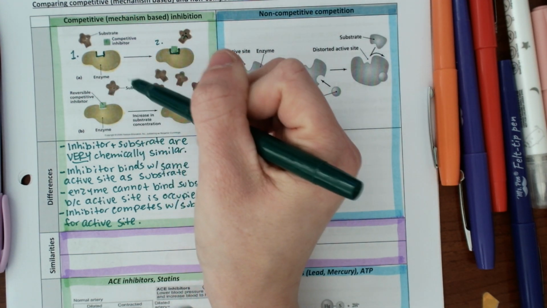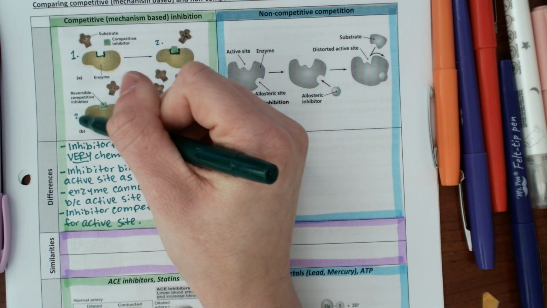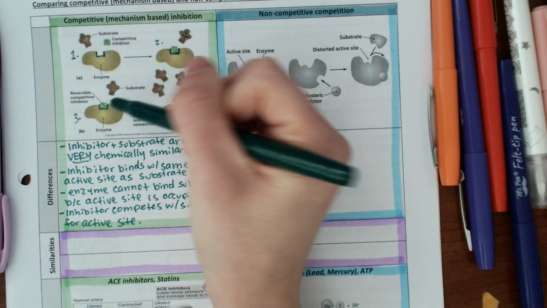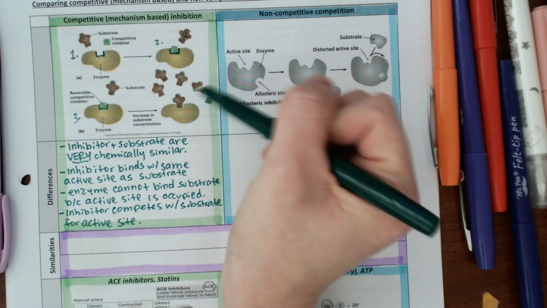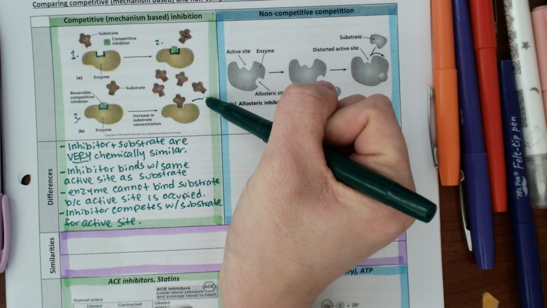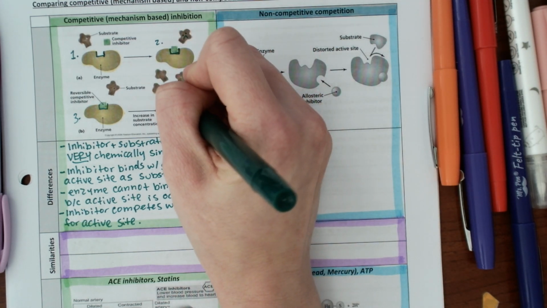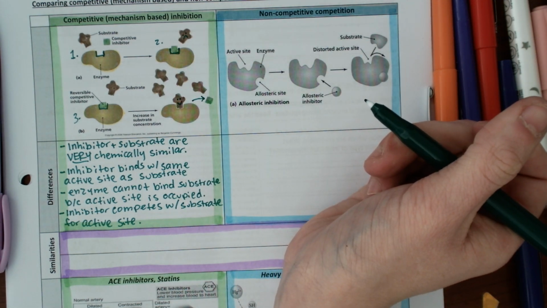Step 3, you have your substrate here, already bound in. It is reversible. And so once you have your substrate at a certain concentration, your inhibitor will leave, and your substrates can bind again, and they're nice and happy.